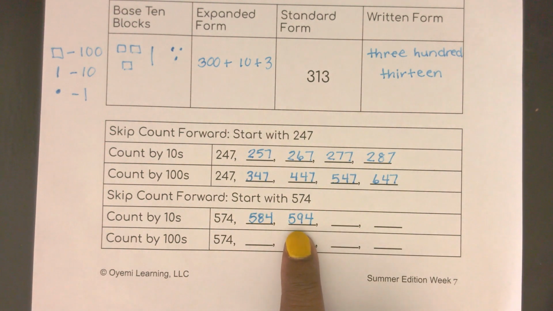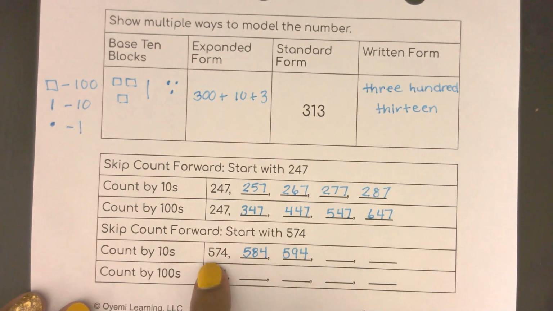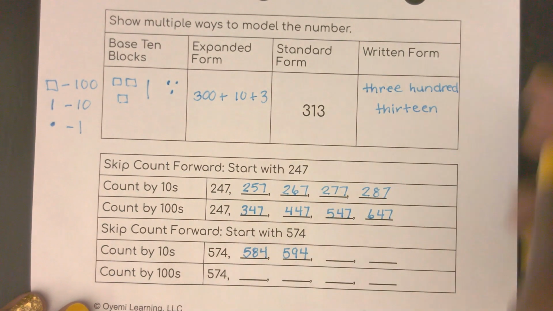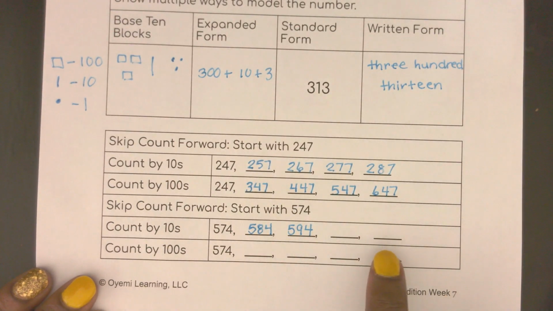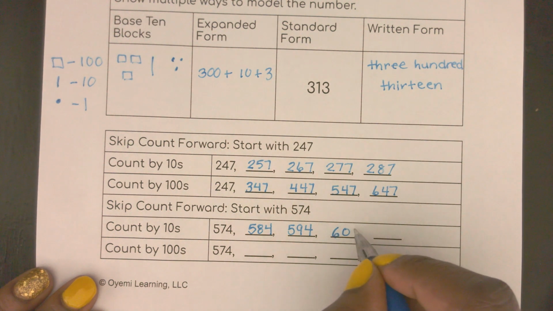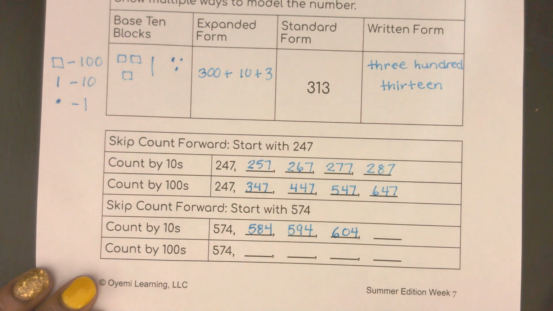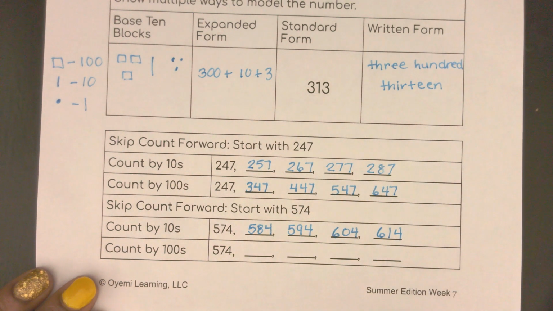94 is toward the end of the 500s. So from 500 to 600, between there, I have these numbers. But now that I'm at 594, I'm going to move into 600. So I would go to 604. And then my next number will be 614. I was at 90. So after 90, I go on to the next 100.